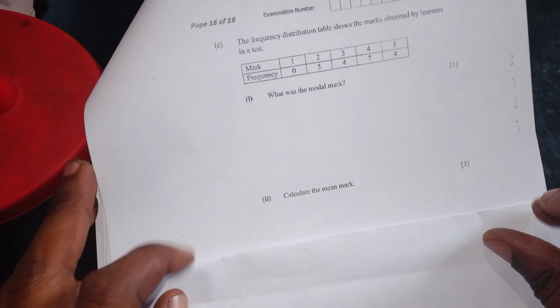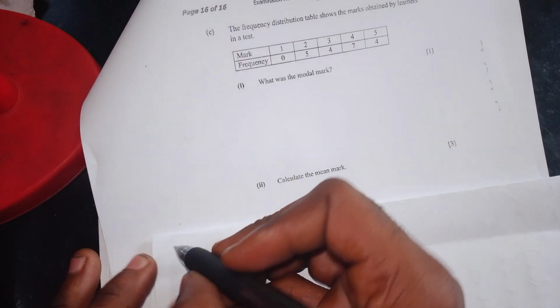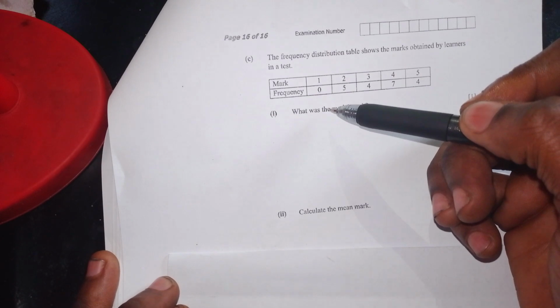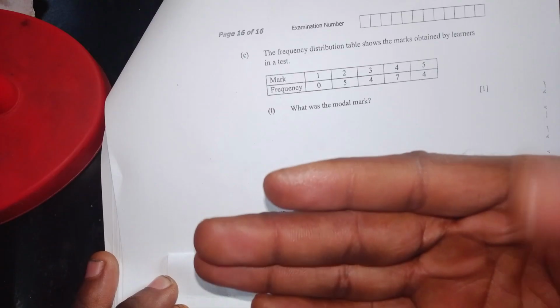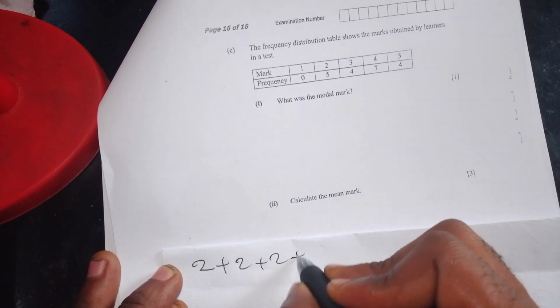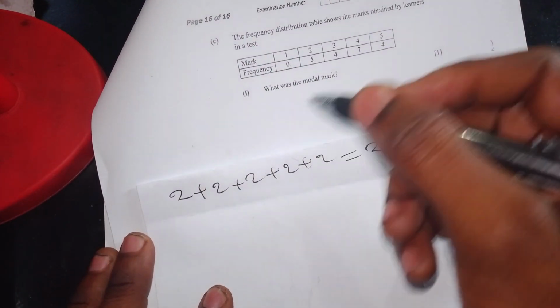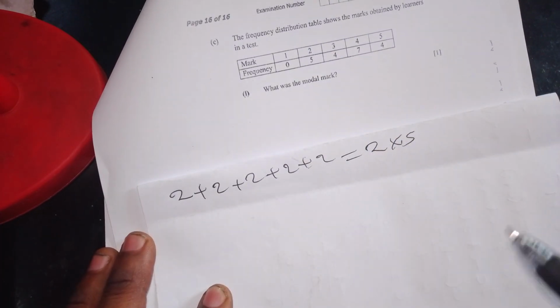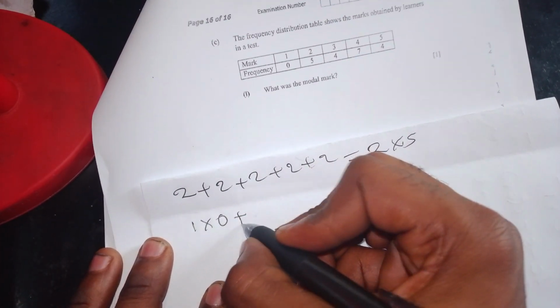And then calculate the mean mark. So to find the mean, since this is ungrouped data, you don't even need to find the midpoint. All you need to do is find the number of ones you have, add them. You have 2, 5 times, so this is like 2 plus 2 plus 2 plus 2 plus 2, but that's a lot of work because 2 plus 2 plus 2 plus 2 plus 2 is simply 2 times 5. So what you can do is, instead of adding the way we normally do to find the mean, you can just say this times this, 1 times 0, because 1 does not even appear. You can even ignore this.